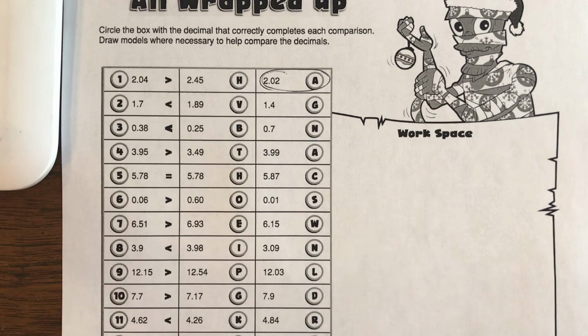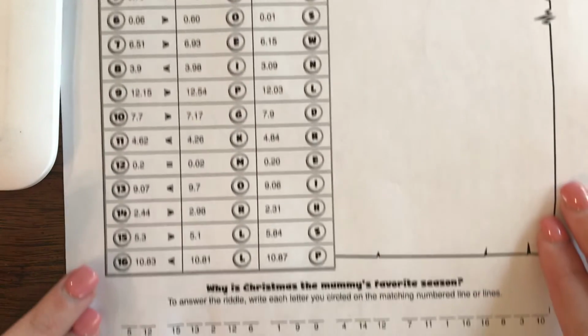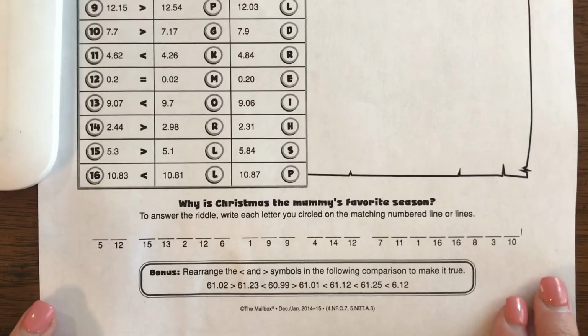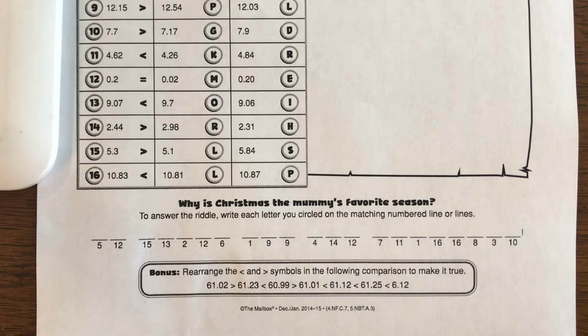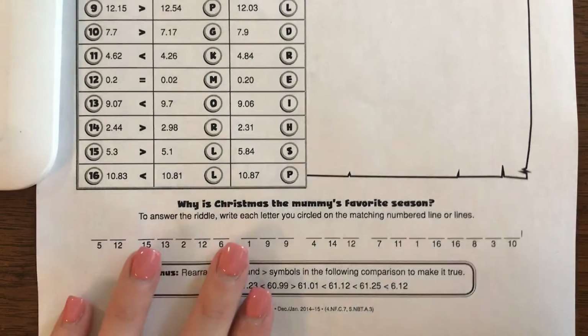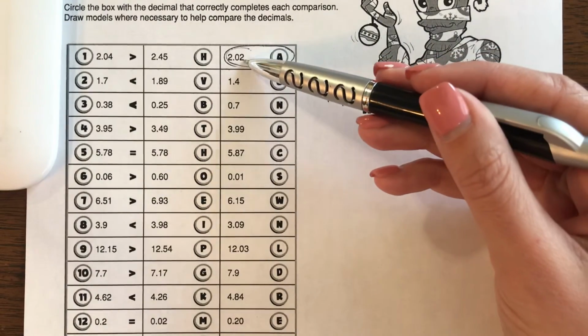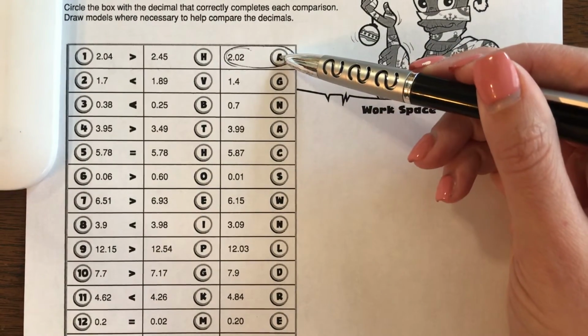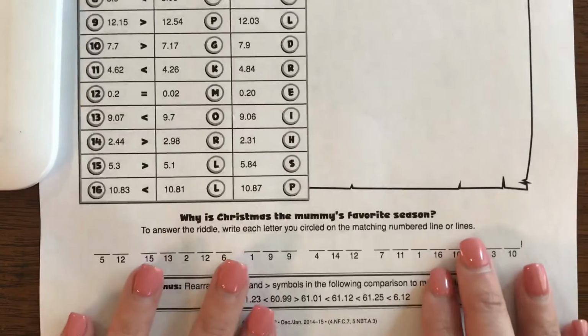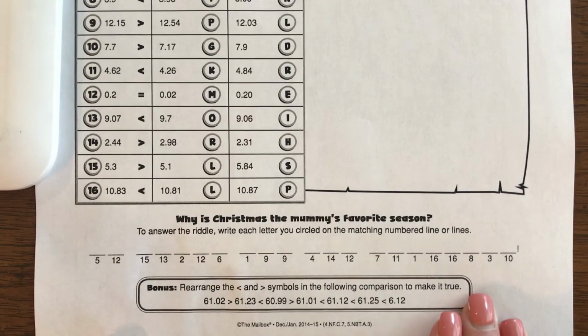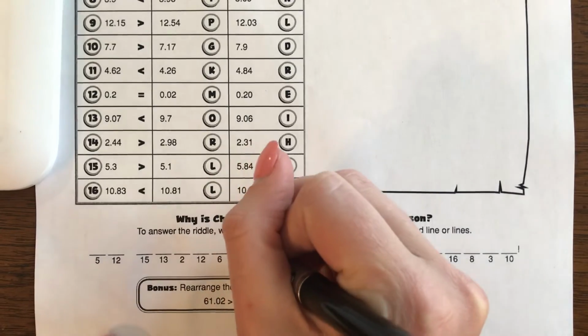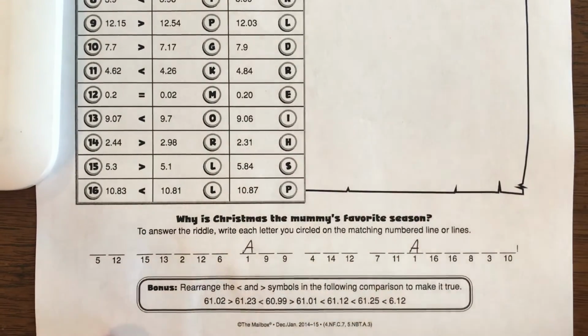Now looking at the bottom of our worksheet, it's asking you for a riddle: why is Christmas the mummy's favorite season? In order to fill this out to find the answers, your answer for number 1 was 2 and 2 hundredths, which is equivalent to the letter A. So wherever you see the number 1 within your riddle, that is where we're going to put the letter A.